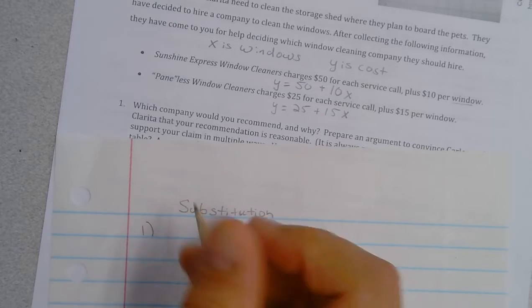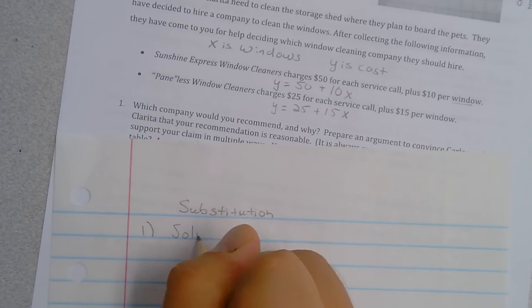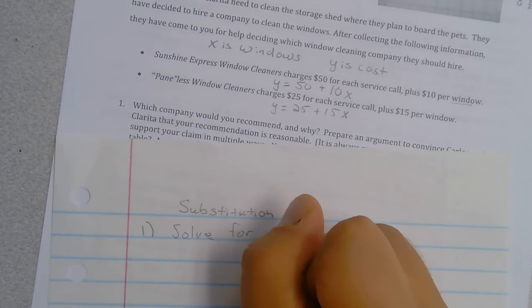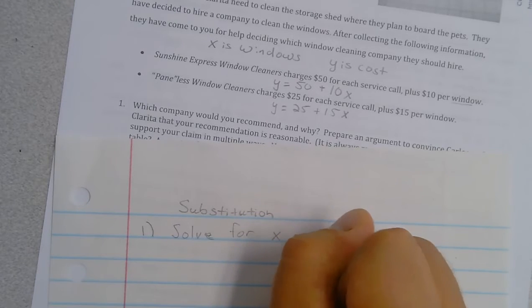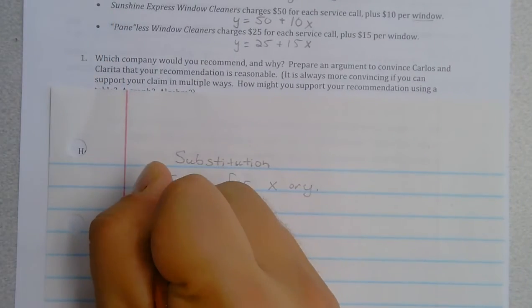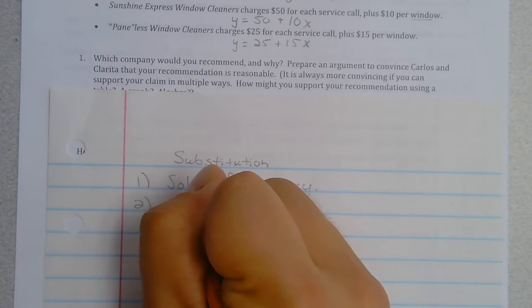So step one, solve for X or Y. You can substitute for either. Step two, substitute into the other equation.